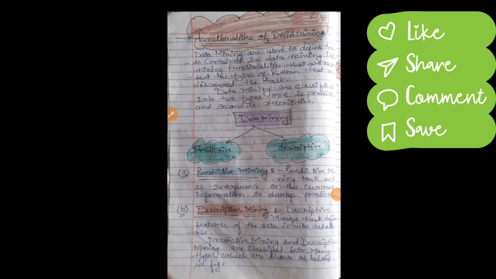So what does predictive mean? Predictive mining acts as inference on the current information to develop prediction, which means we have to develop prediction. Descriptive mining means to define the features of the data in the database, whatever the features of that data in the database. So that is descriptive, where predictive develops the prediction, and descriptive defines the task features of the data.